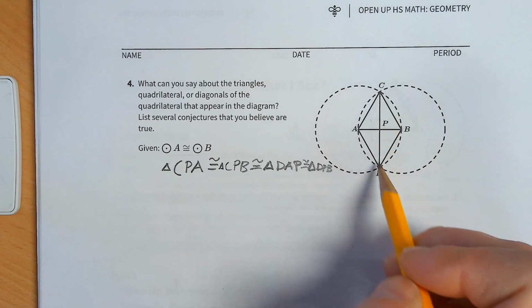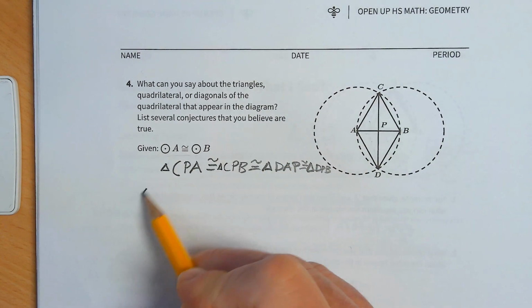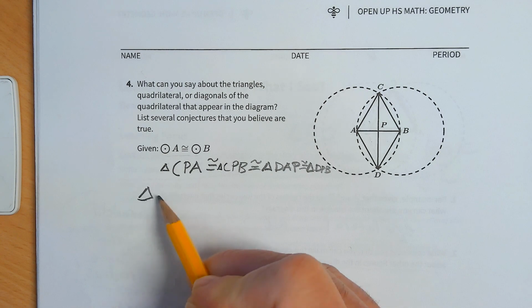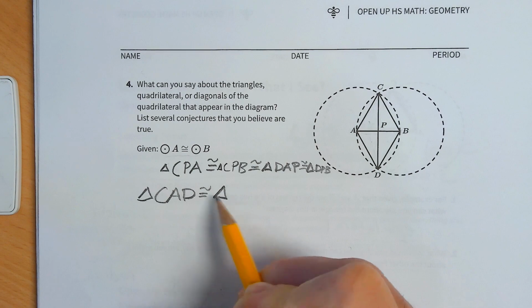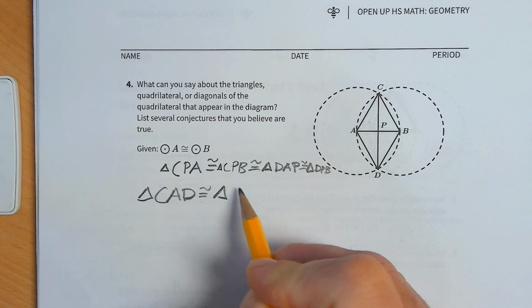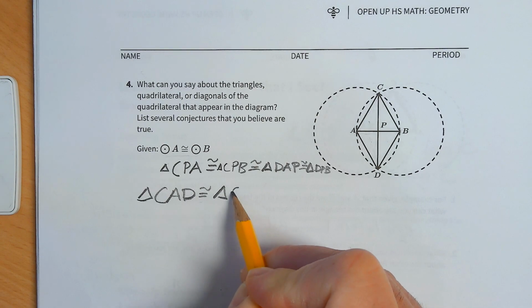Tall. Let's call them tall. I don't know. Triangle CAD is congruent to triangle CBD.